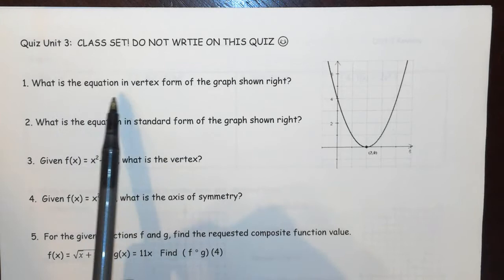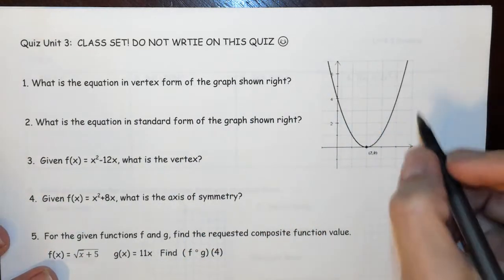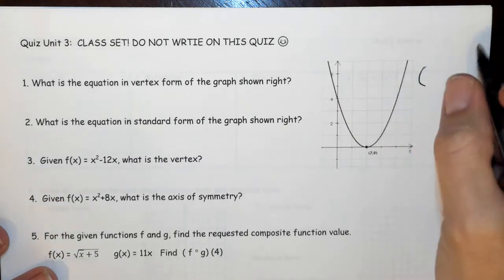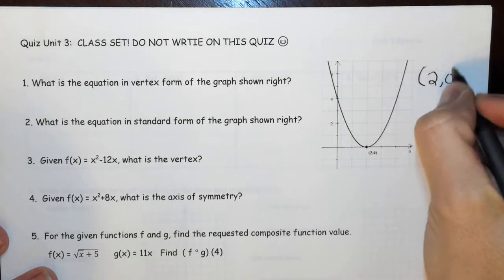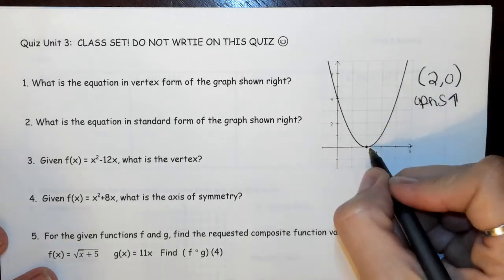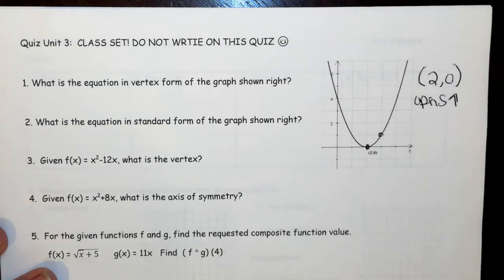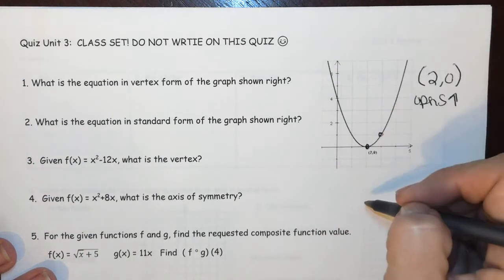Number 1, what is the equation in vertex form of the graph shown right? So when looking at the graph over here, I can see that the vertex is at 2, 0. It opens up, and from the vertex I go right 1, up 1. That means there's no stretch. I don't move up or down at all.